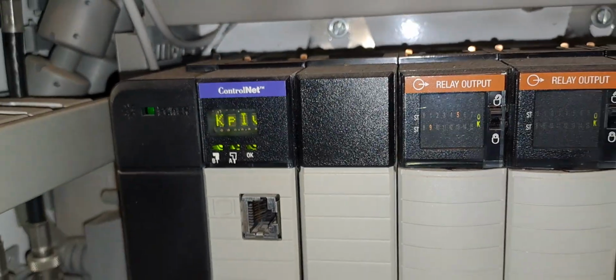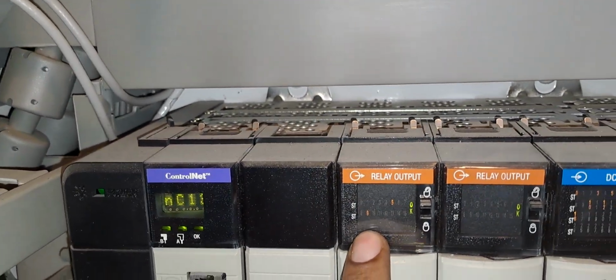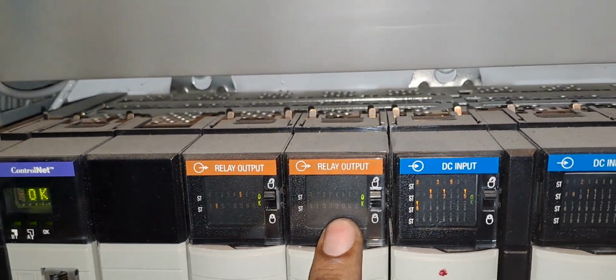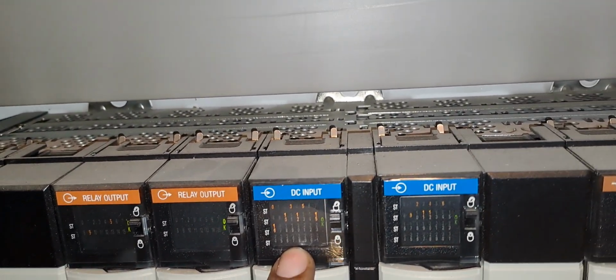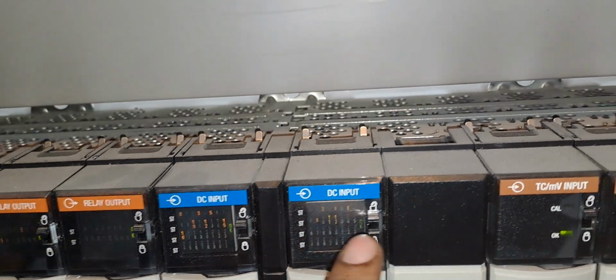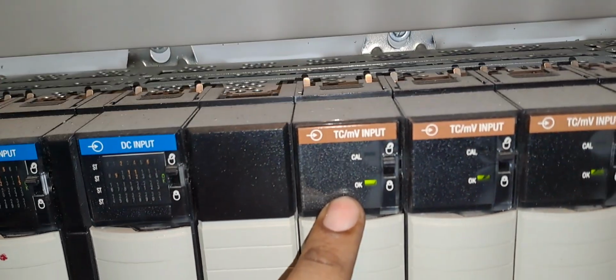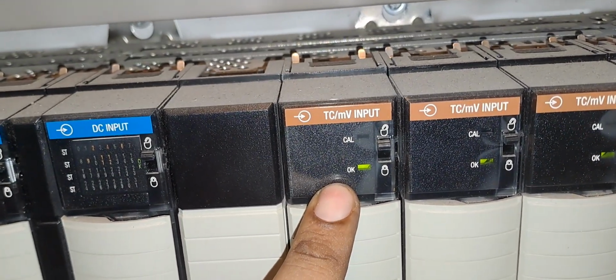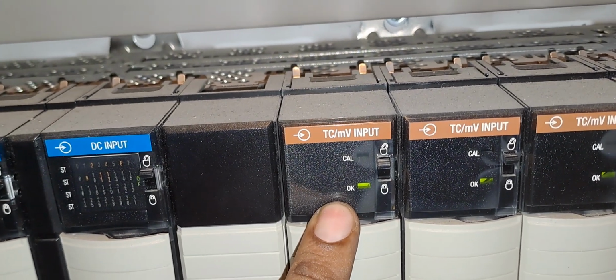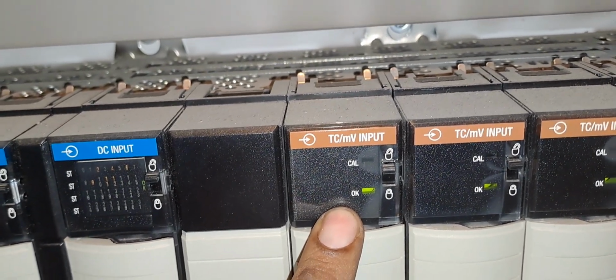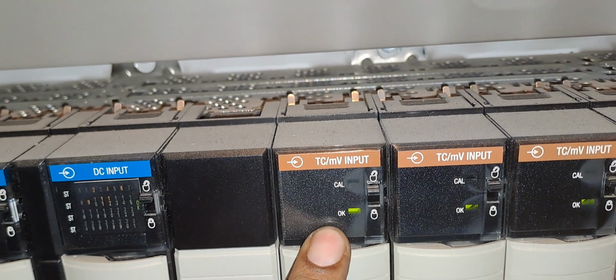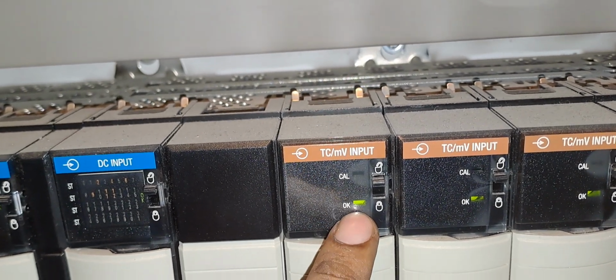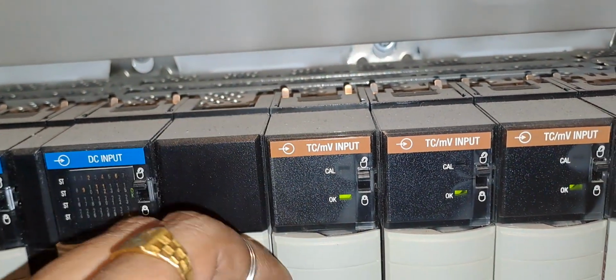So now on this rack you can see same way this is the relay output. Again relay output, binary input, digital in DC input, DC input. This card is thermocouple input card. You can see this is thermocouple millivolt input card. This is the thermocouple temperature monitoring card, temperature reading card. This card can read the temperature directly. The card is in OK status and the wiring I am going to show you.